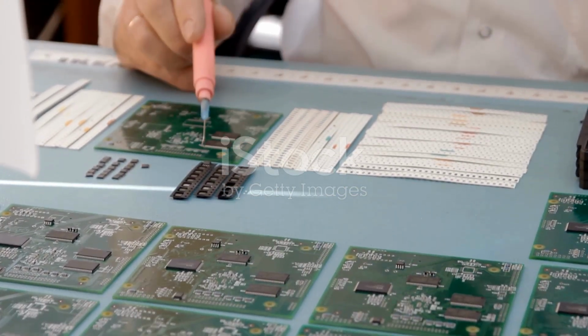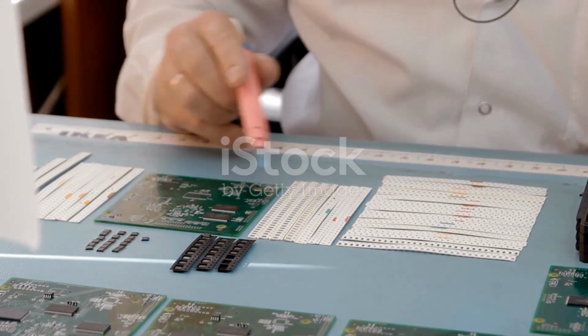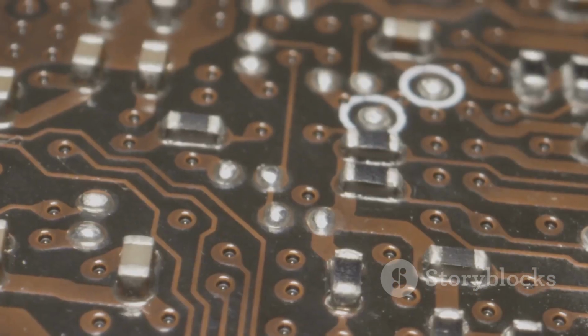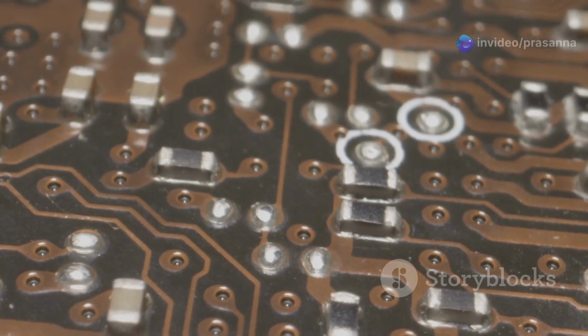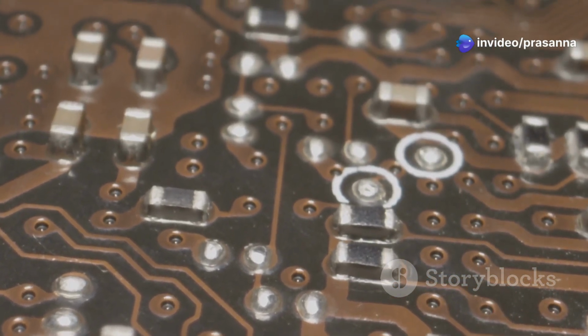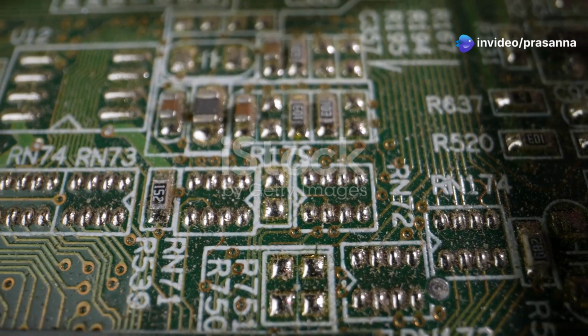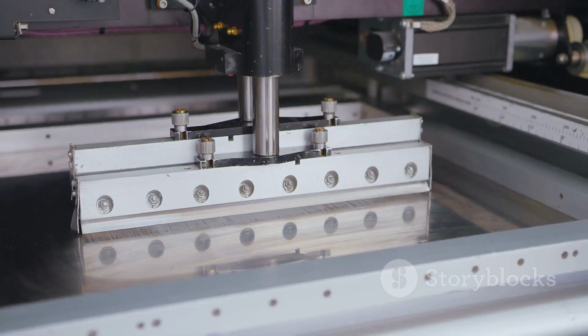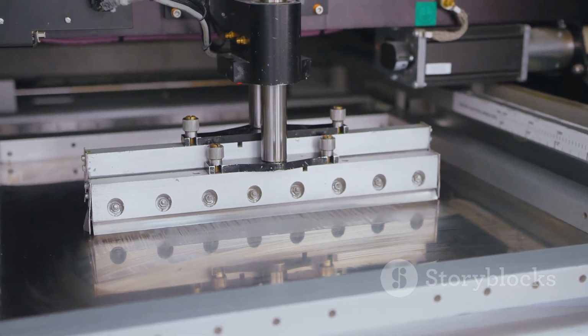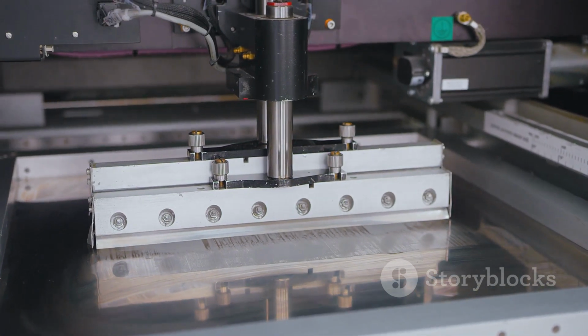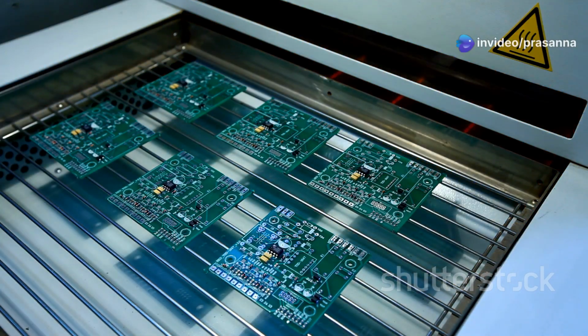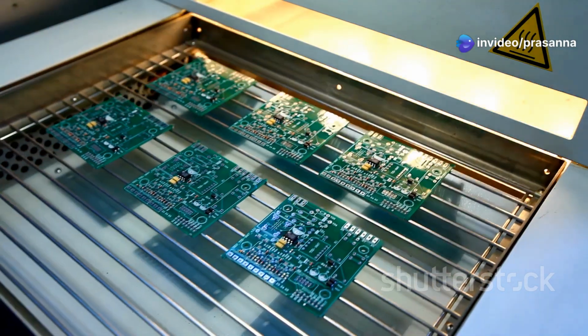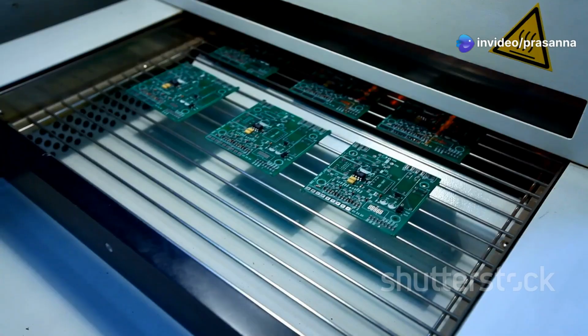The foundation of any motherboard is its printed circuit board, or PCB, a complex multi-layered structure that provides the electrical connections between all components. Modern motherboards can have dozens of layers, each with a specific purpose. The fabrication of this intricate structure is a marvel of precision engineering. The process begins with a thin sheet of fiberglass or other insulating material, called the substrate.